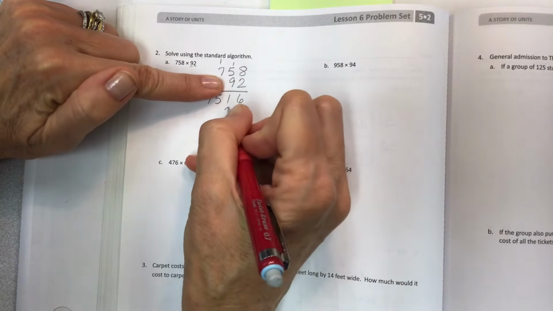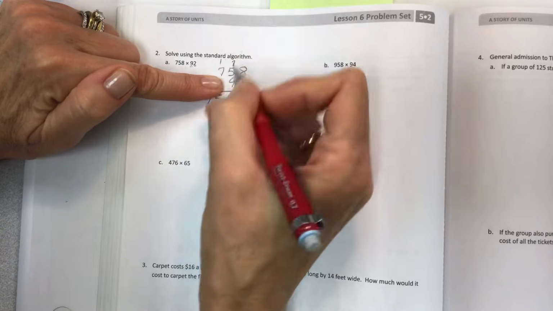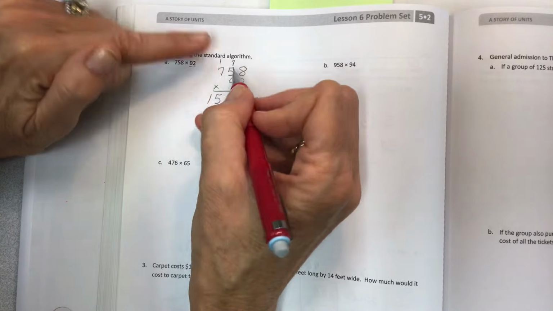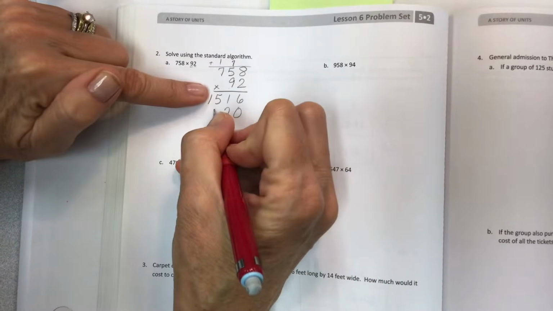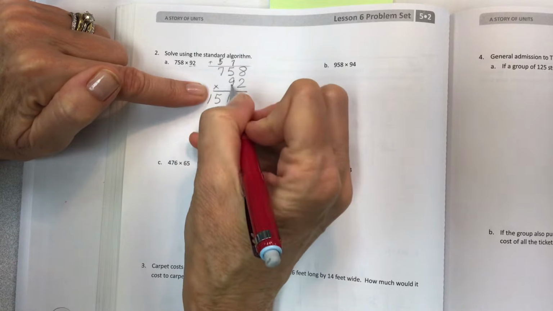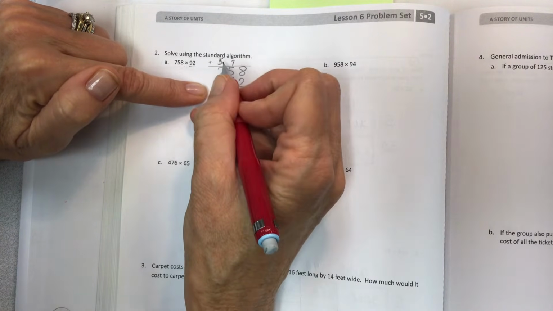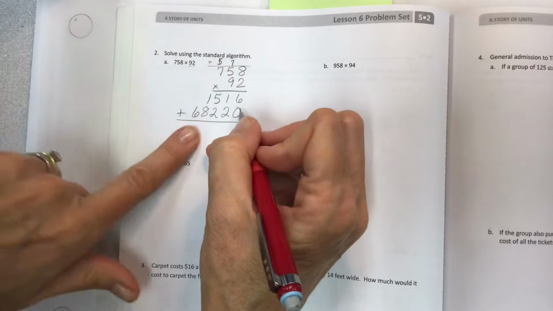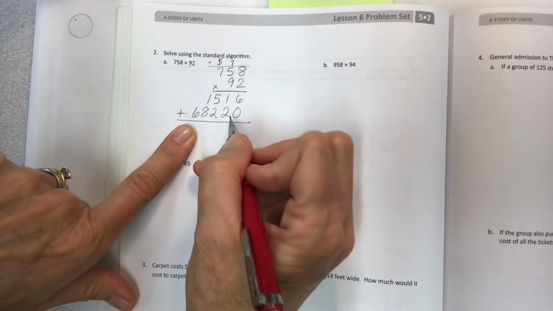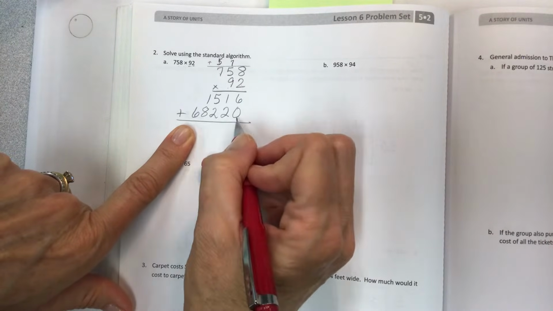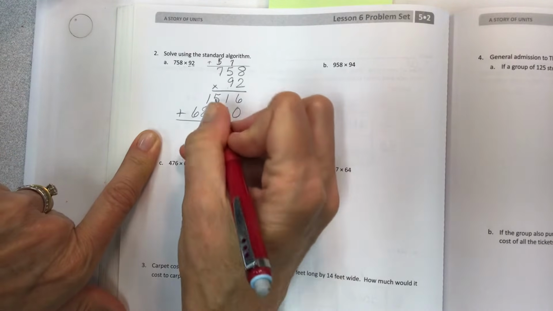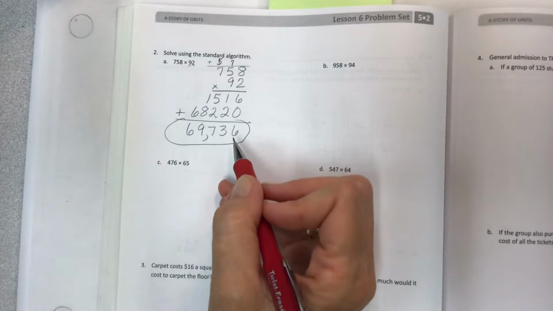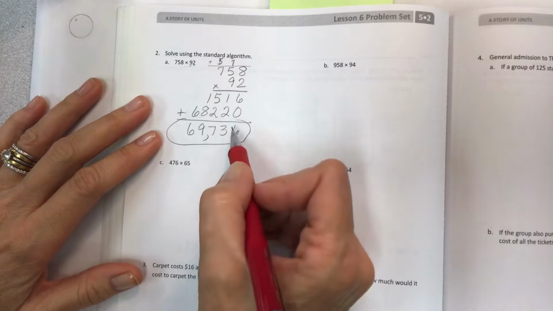So 9 times 8 is 72. 2 goes down, 7 goes up over the next digit. 9 times 5 is 45. 45 plus 7. Don't forget that all these on top we're adding. That's going to be 52. And then 9 times 7 is 63 plus 5, 68. And then we add these. And so you should have 68220 as your second partial product. Now add these. 6, 3, 7, 9, and 6. 69,736. And hopefully you got that too.